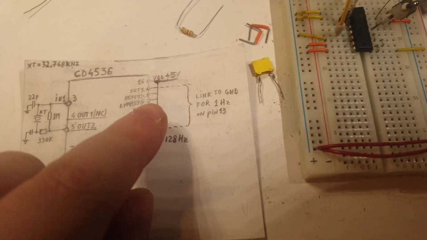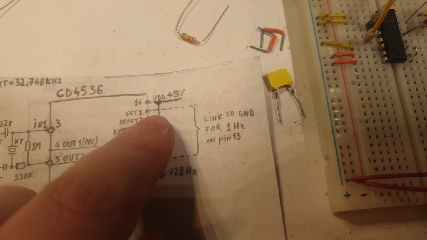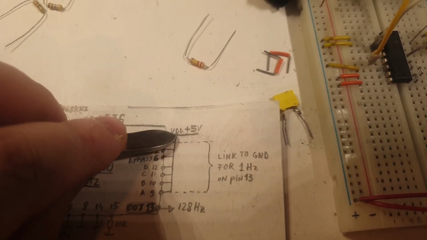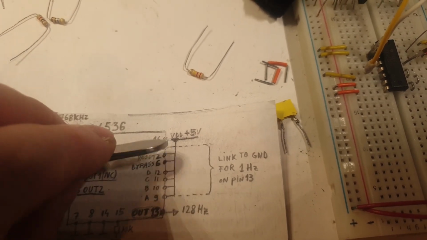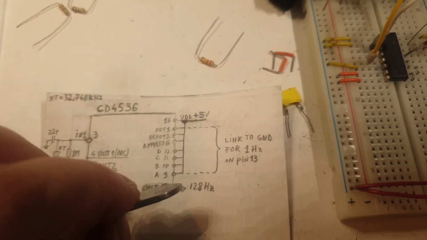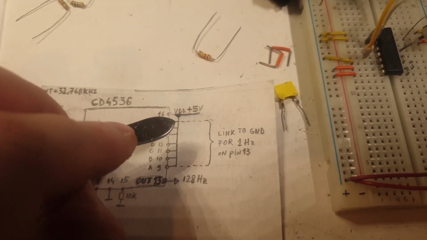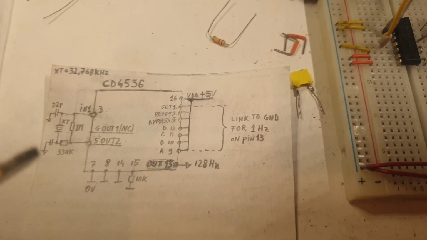I got a little bit confused by the markings that you had there. You had it to the ground, but actually everything here is to the plus 5 volts, to the positive power, everything. And if some of them or all of them link to ground, I'm not sure yet, because I did test it and I didn't get good results from it.